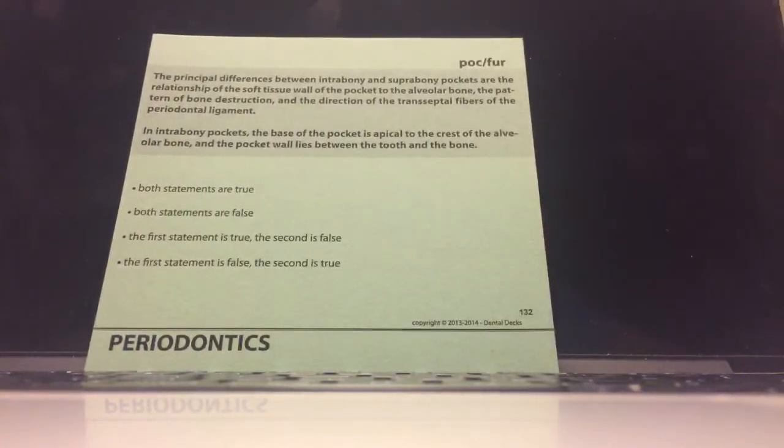The principal differences between intrabony and suprabony pockets are the relationship of the soft tissue wall of the pocket to the alveolar bone, the pattern of bone destruction, and the direction of the transeptal fibers of the periodontal ligament. Is this true or false? The principal difference between the intrabony and suprabony pockets are the relationship of the soft tissue wall of the pocket to the alveolar bone. That's true. Pattern of bone destruction. Yes, because in infrabony, the bottom of the pocket is apical to the level of the adjacent alveolar bone.